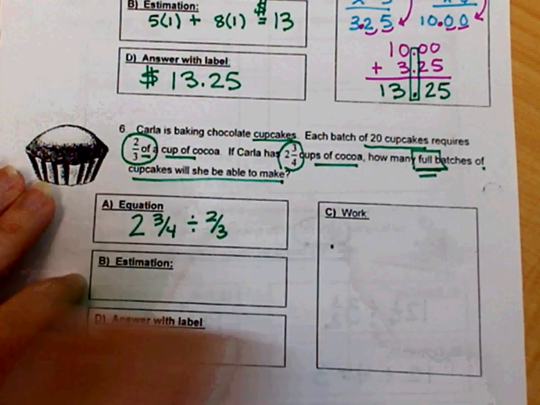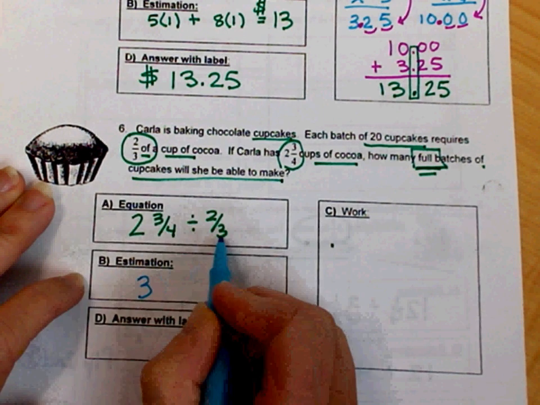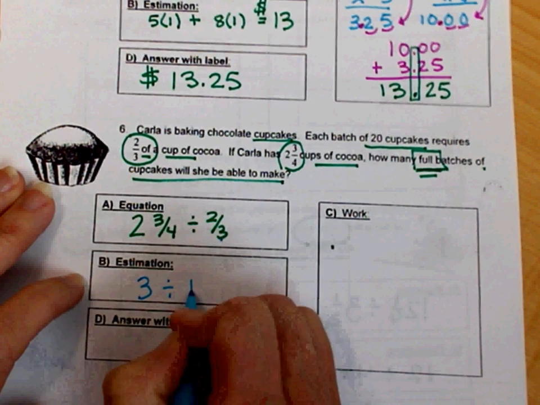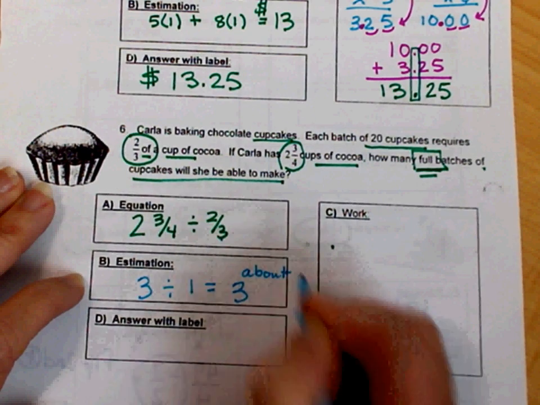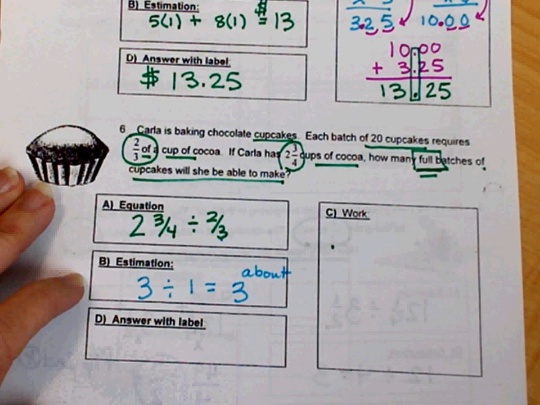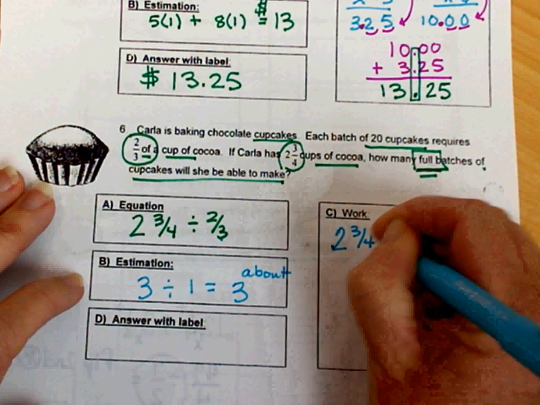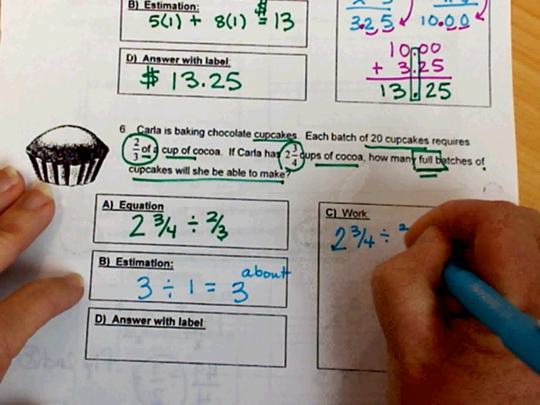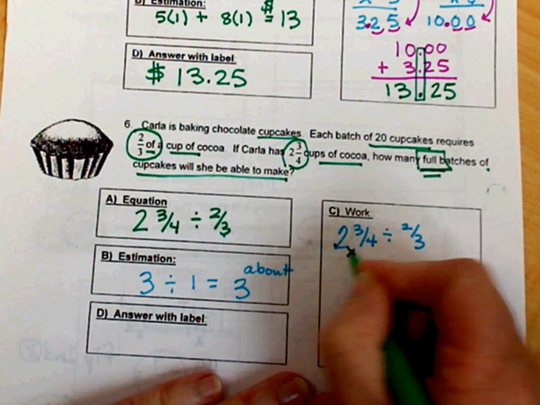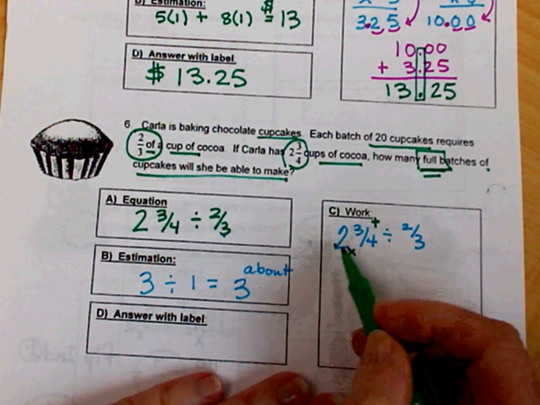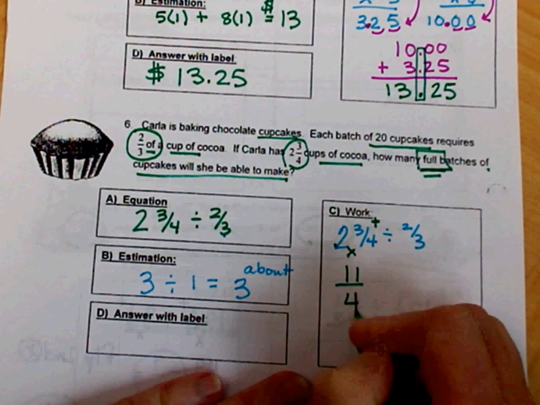Let's talk about our estimation. This 2 3/4 would round up to 3. This 2/3 would round to 1. And I would get about, and then remember this is just an about number, about 3. But let's actually do our work. We have 2 3/4 divided by 2/3. I have a mixed number, I need to change to improper. So we're going to multiply down, add up. 2 times 4 is 8, plus 3 more is 11, and my denominator stays the same.